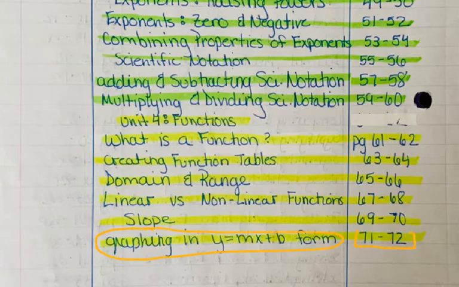I'm on page 71 to 72. Remember to add your date.